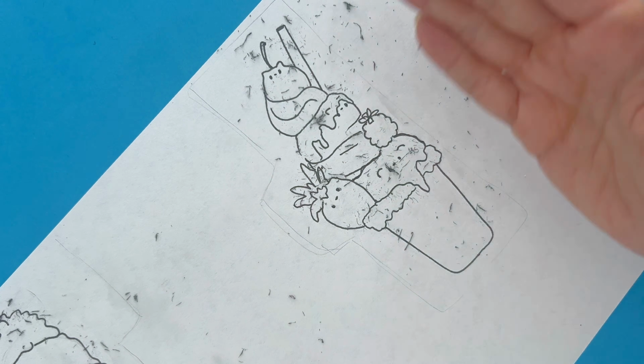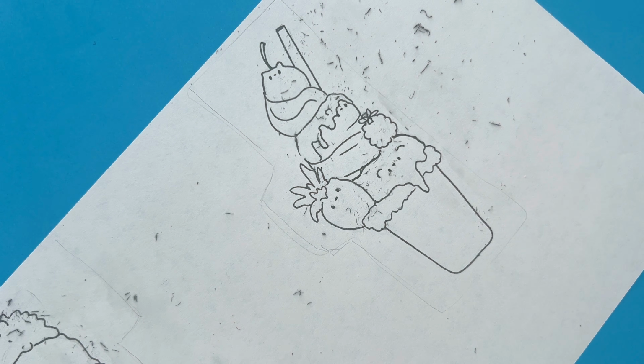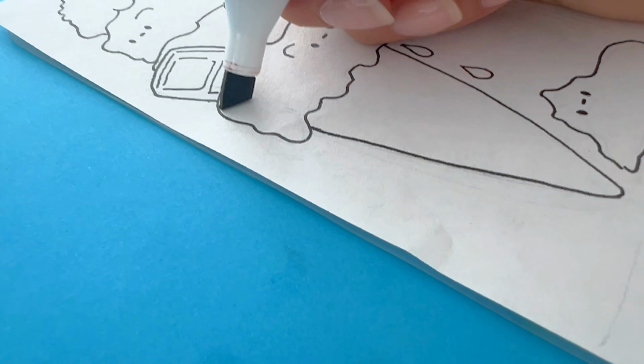So again, I'm going to leave you with another art montage of me using markers and coloring pens to bring them to life.